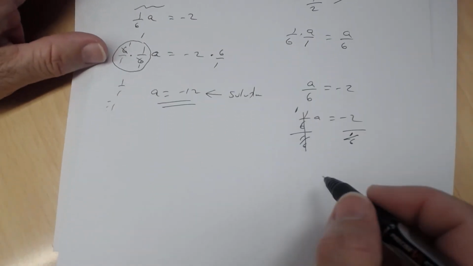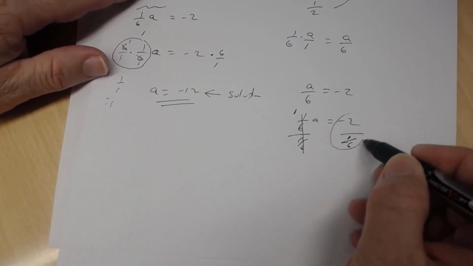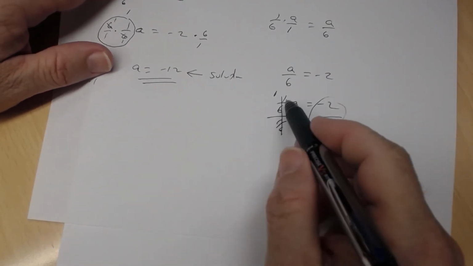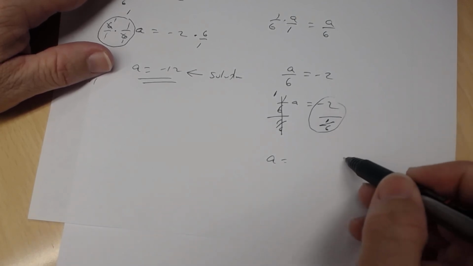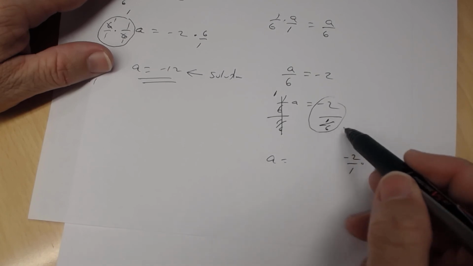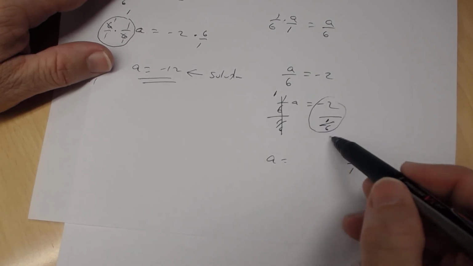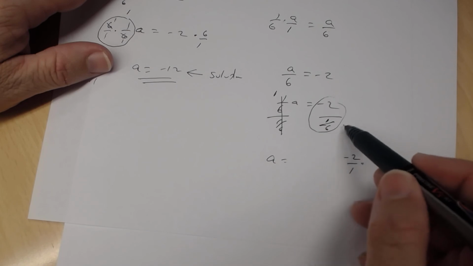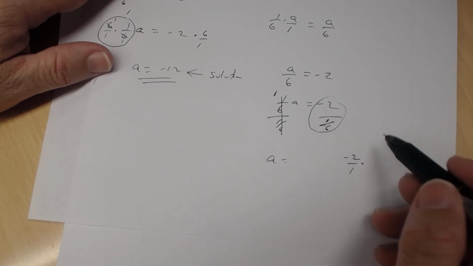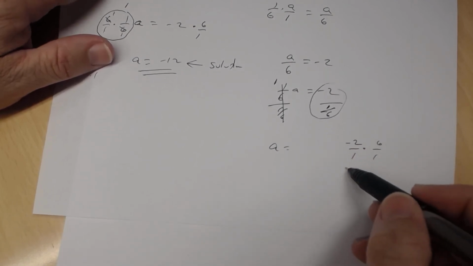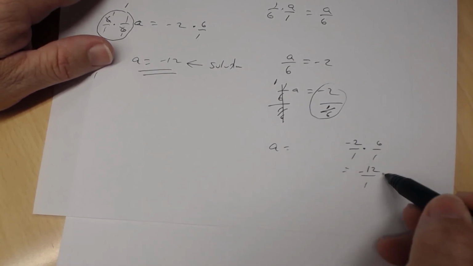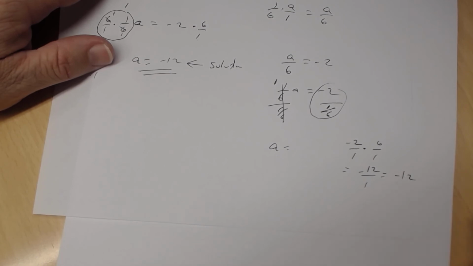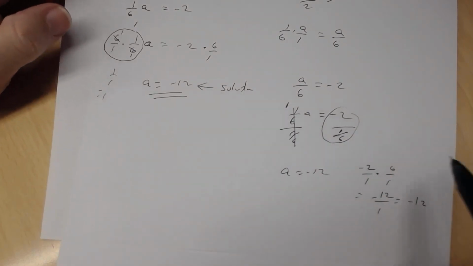Now over here, you've got to go off to the side and figure out what that is. Negative 2 is the same thing as negative 2 over 1 times, change the division to multiplication, so times the reciprocal of the fraction in the denominator. The reciprocal of 1/6 is 6 over 1. So I get negative 2 times 6 is negative 12, and 1 times 1 is 1, which reduced is negative 12. So again, it does not matter which approach you take.